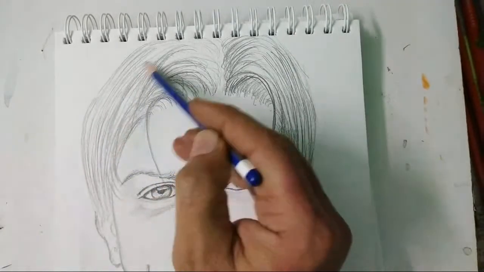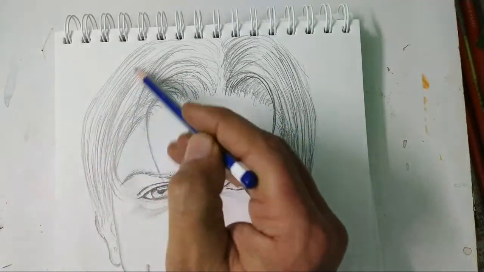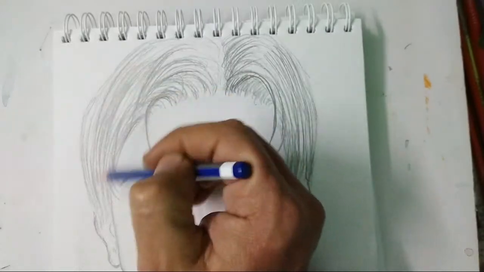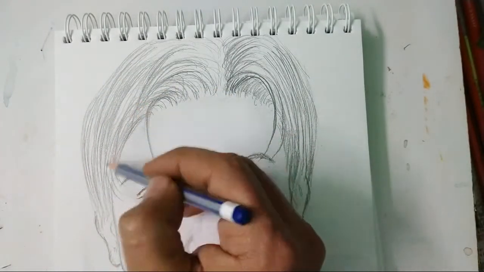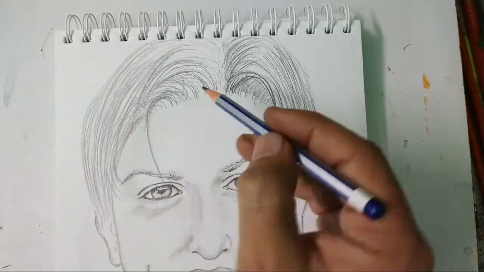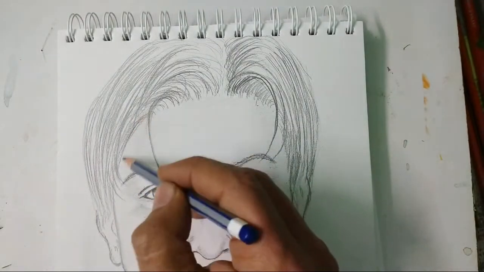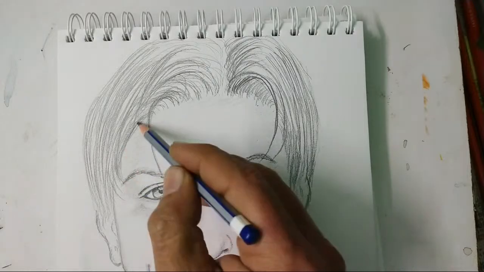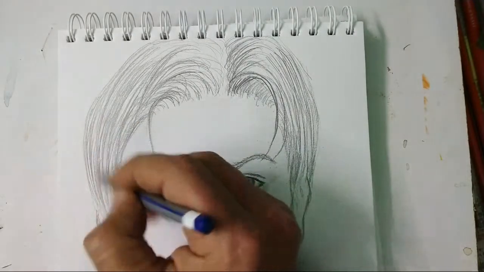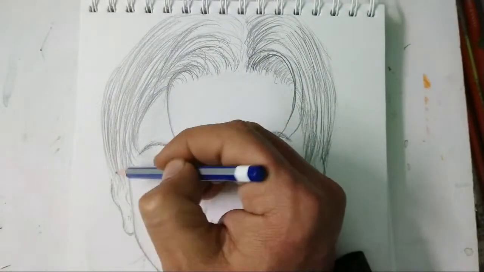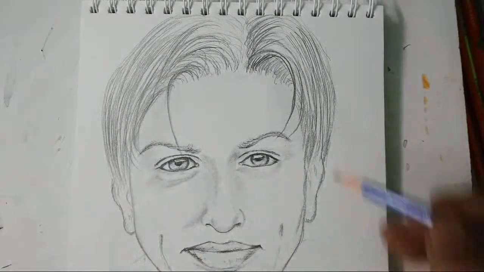You can watch a session. These are male hair in which the hair are not long, but if you want to make hair of a lady, then I did a session on the hair only. You can watch that. It will be a help to you, on how to give shade to the hair properly.